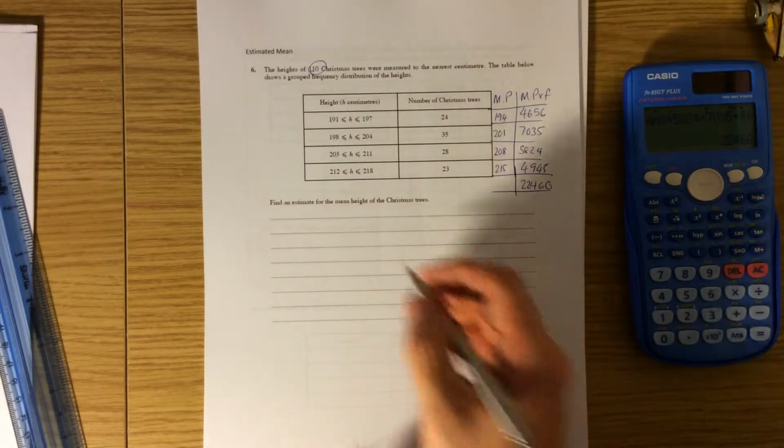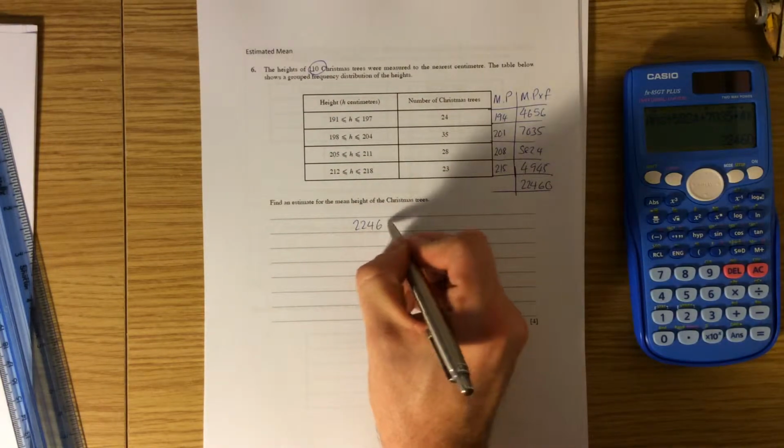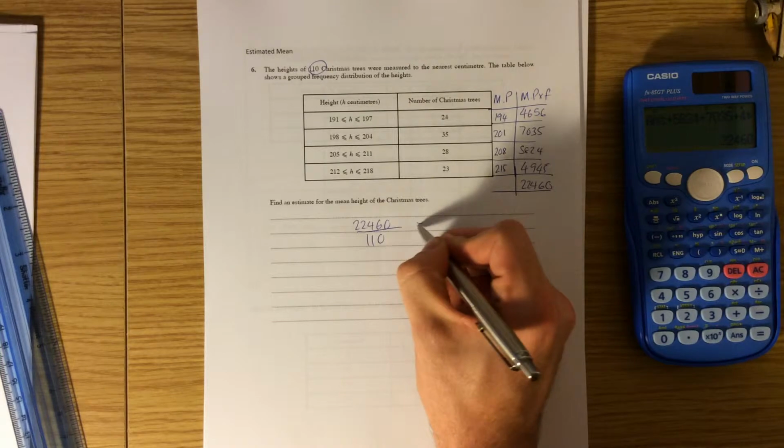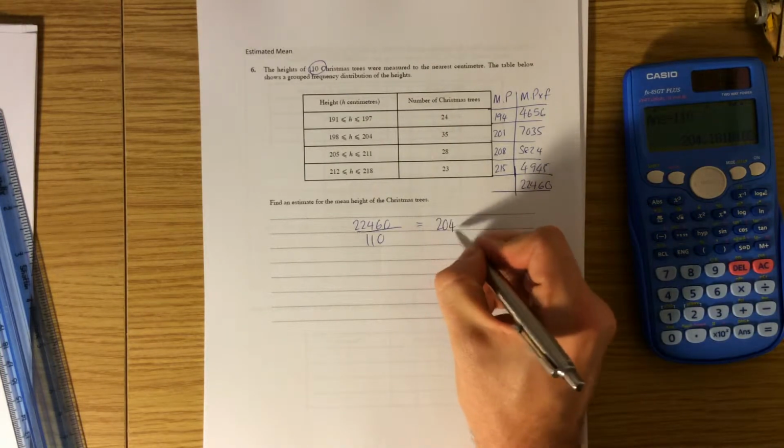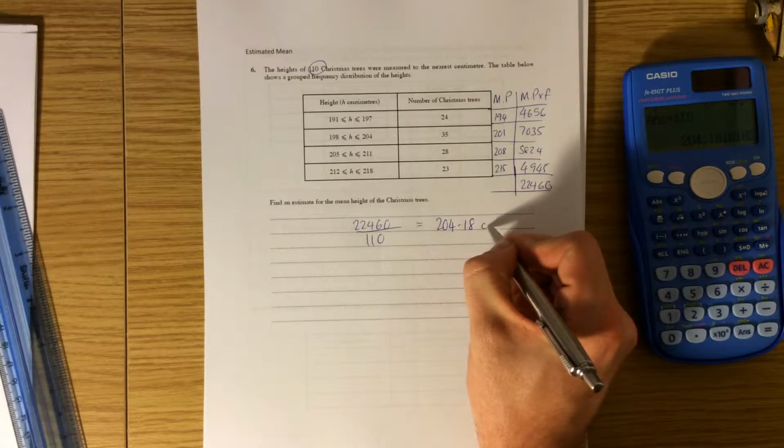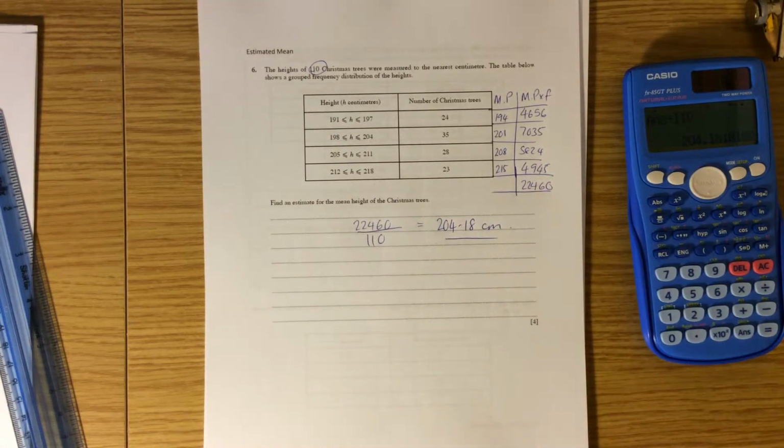There are 110 altogether, so it's 22460 divided by 110 for the estimate of the mean, so that is 204.18 centimeters as an estimate of the mean.